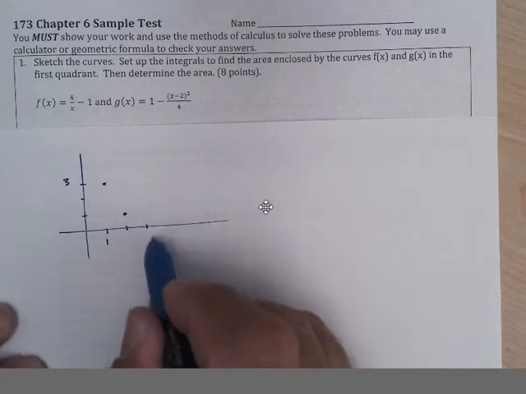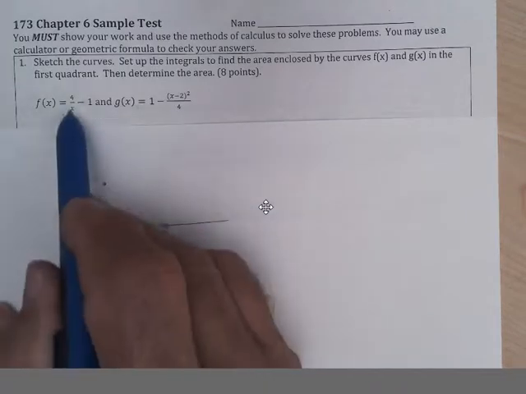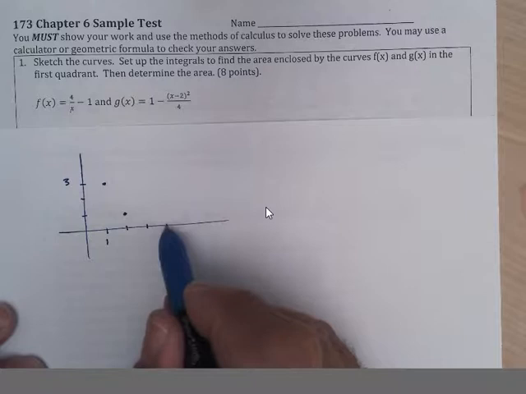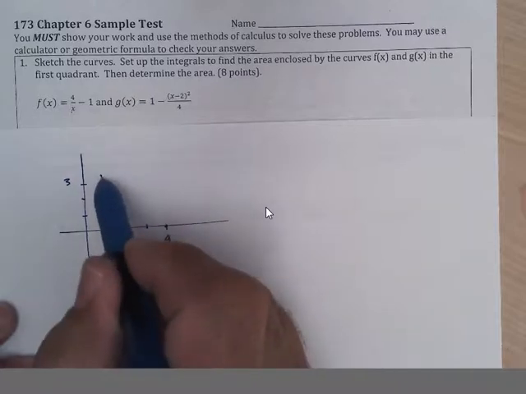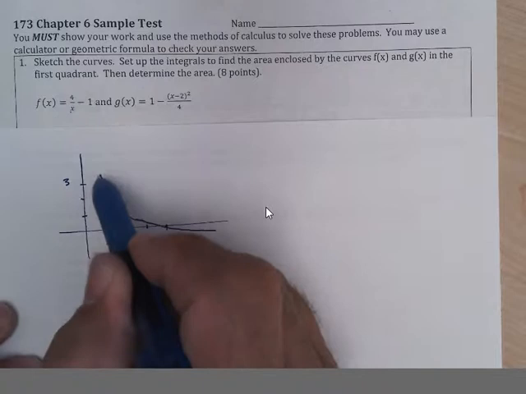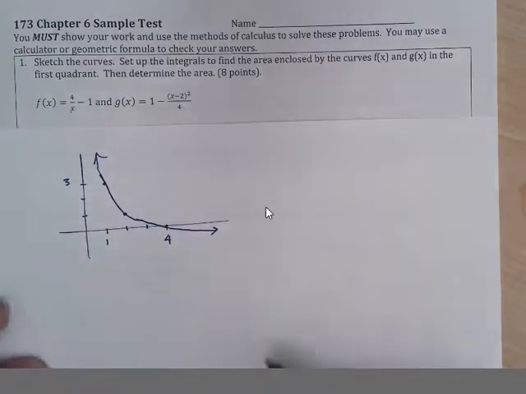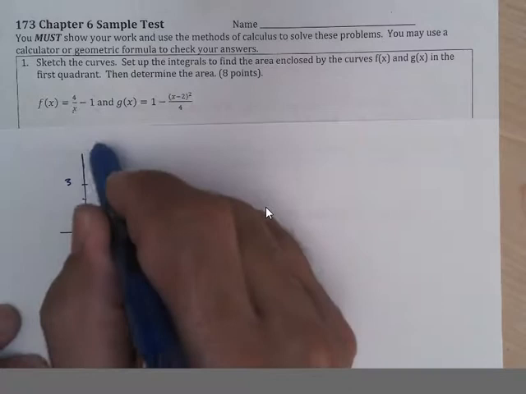And if I put in 4, 4 over 4 is 1, minus 1 is 0. So it goes something like that. Okay, and that's F.